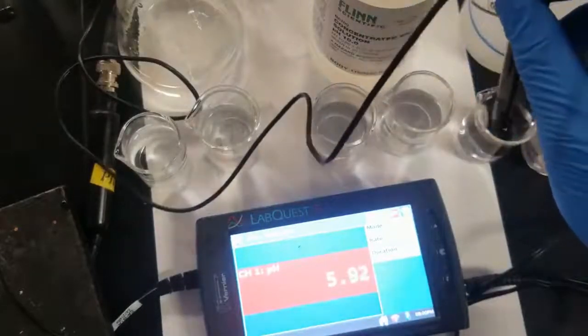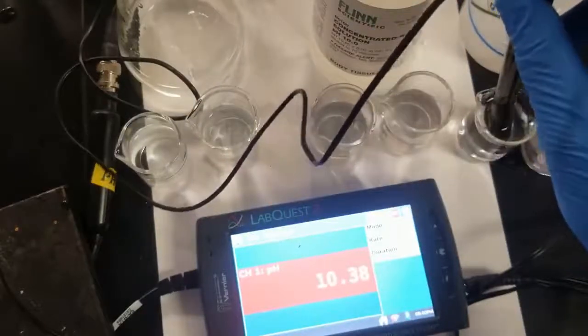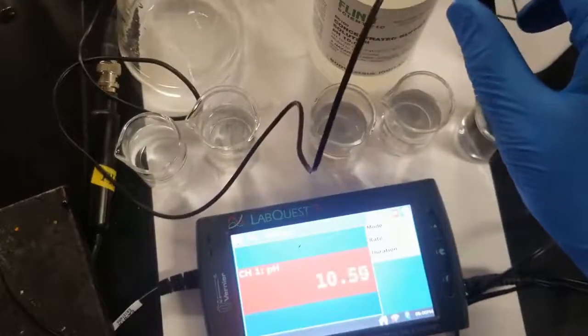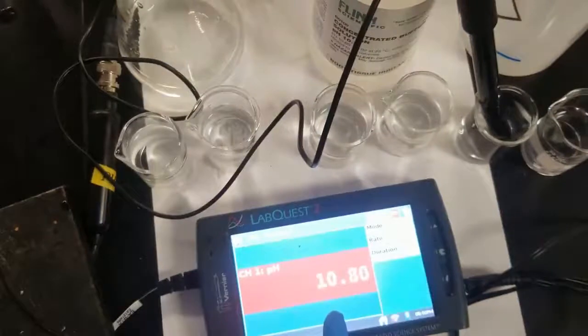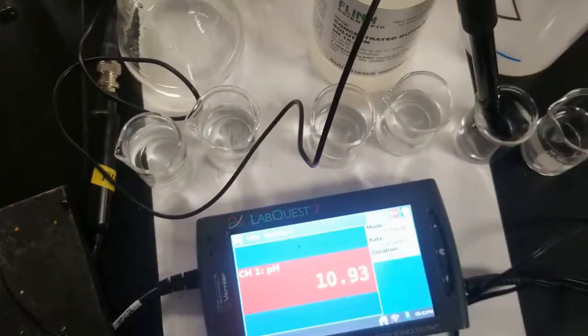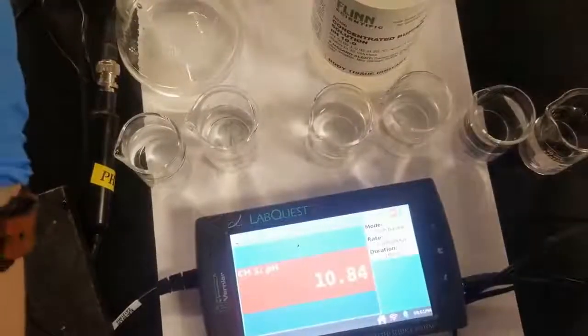So let's add our 5 drops of sodium hydroxide and see what happens. Give it a little stir. And you can see our pH has skyrocketed up, right? This is not a buffered solution, so that's exactly what we would expect. Let's check out the same thing, but now by adding acid.